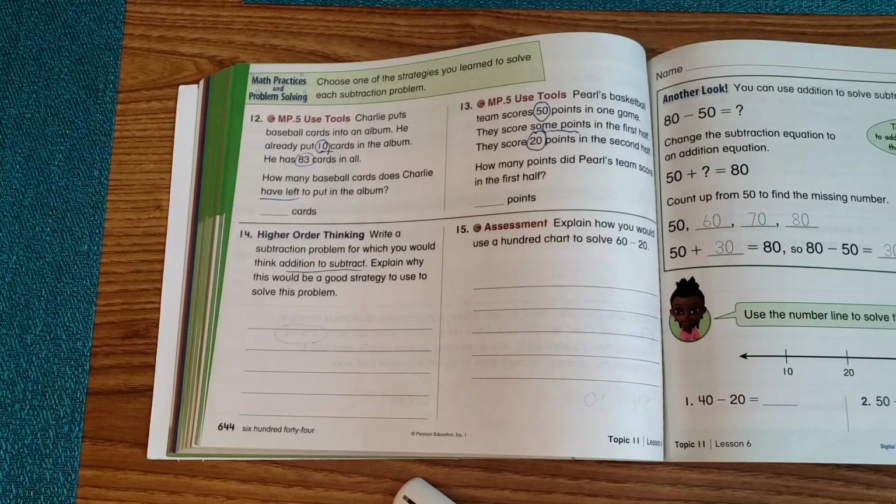All right, and number 15, explain how you would use a hundreds chart to solve 60 minus 20. So all you need to do is say, I would start at, tell me where you're going to start, and tell me how many hops you're going to move and in which direction. That's all they want you to do there.